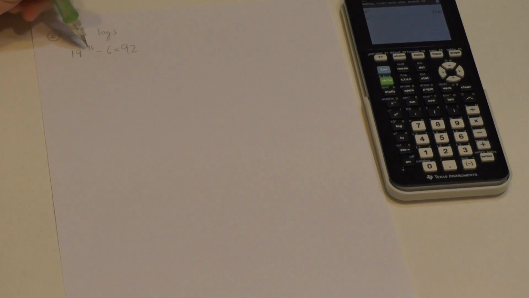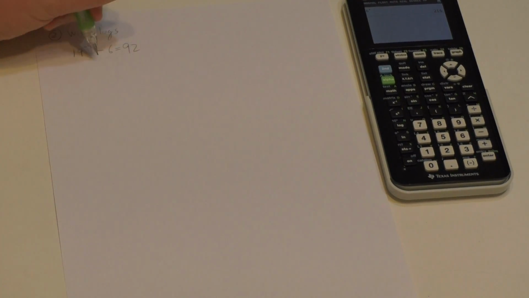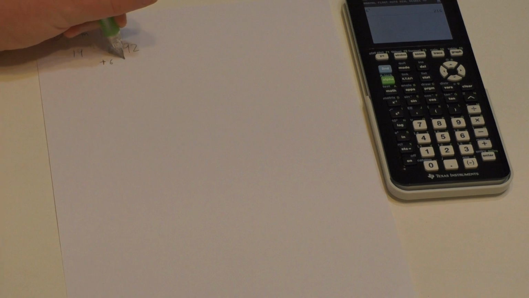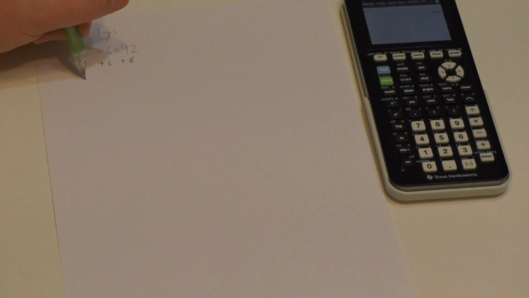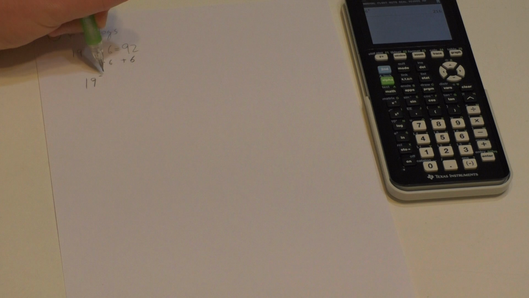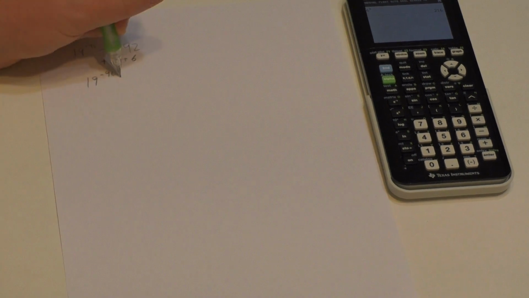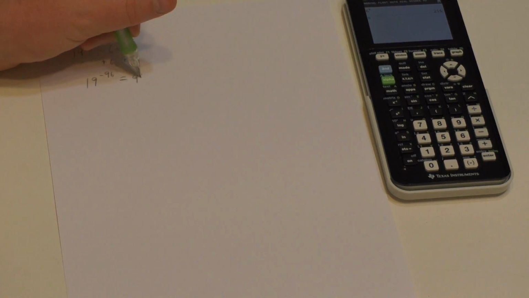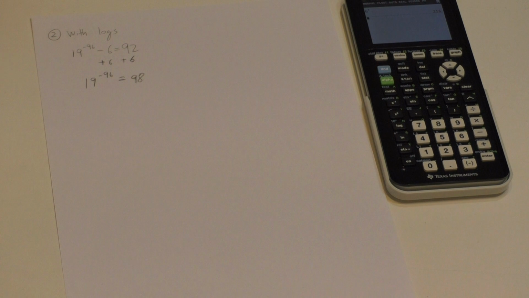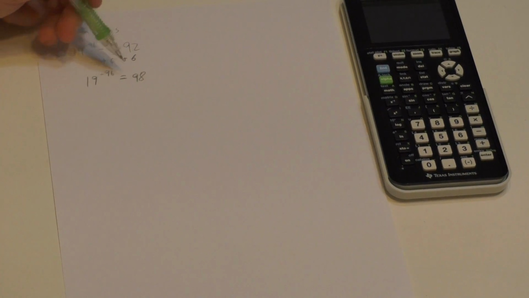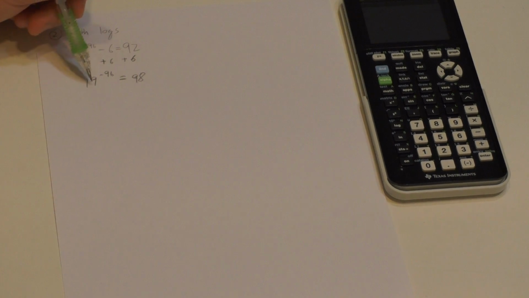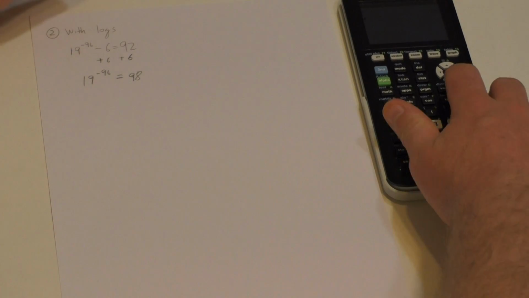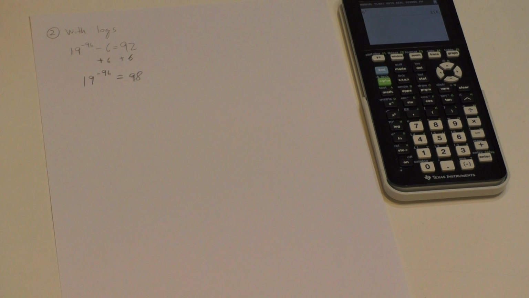Okay. Now, here's an example where that's not going to be so easy. So the first thing I want to do though is I want to get the exponential by itself. So I'm going to add 6 on both sides. Okay. So I have 19 raised to the negative 9b equals 98. Now I can't really think of any way I could change 19 into a base that will equal 98. I really can't think of anything, or there's probably not.